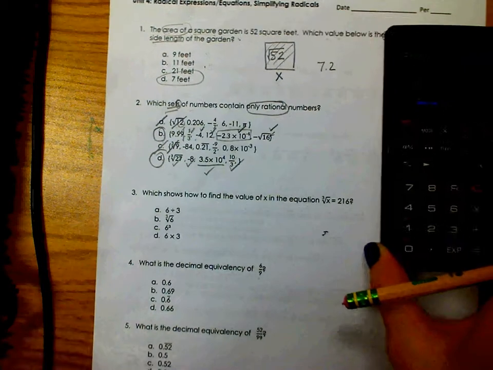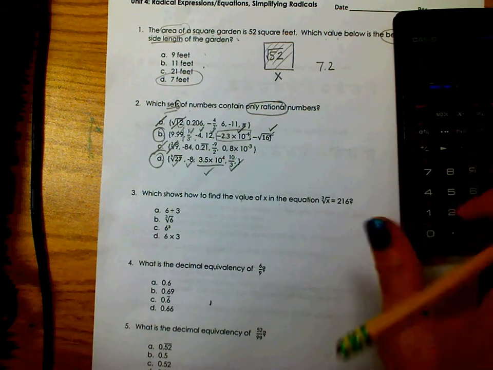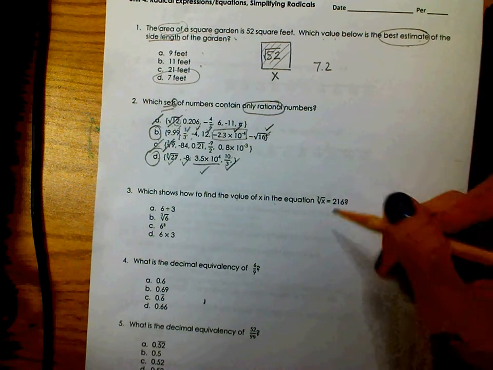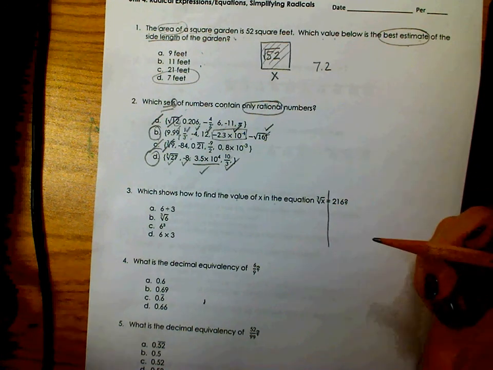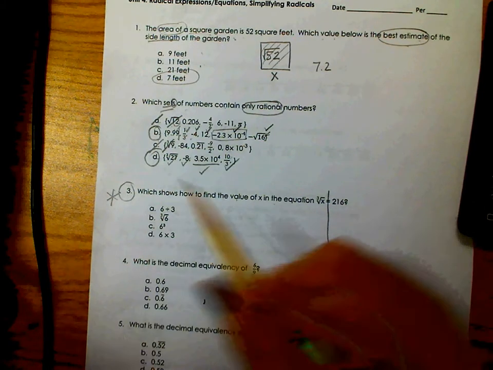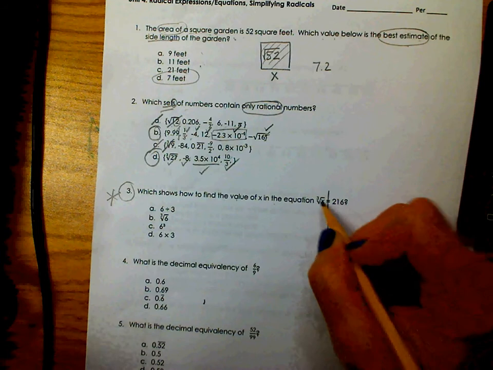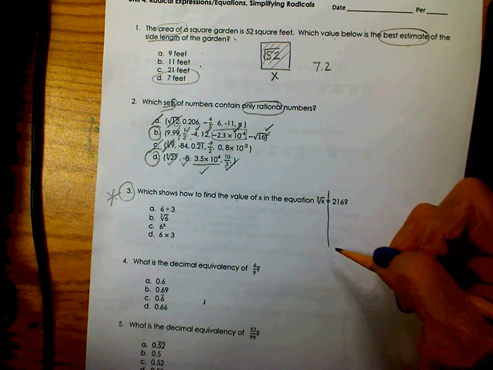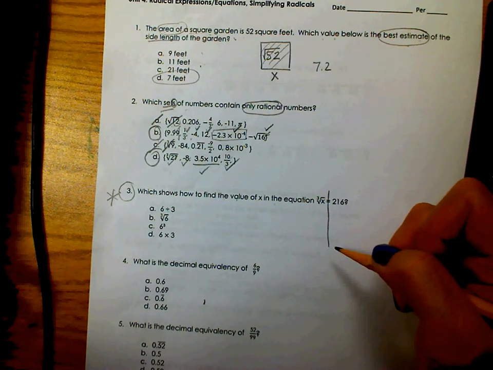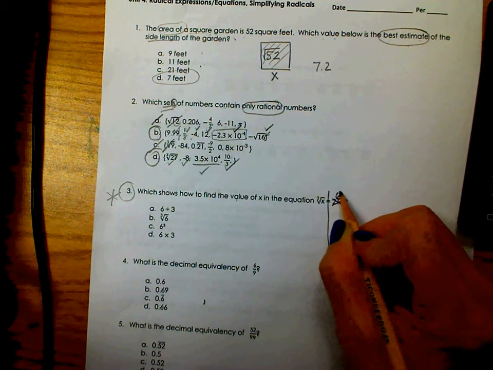Number 3, which shows how to find the value of x in the equation. Now this is a little bit tricky, okay? So let's think about this. We haven't talked about this much, so we'll probably need to talk about it in class, but use this as an opportunity to learn. If you notice here, you're taking the cube root of x, okay? Oh yeah, so this is actually a typo. So this should be a 6. I'm sorry, I didn't notice that.